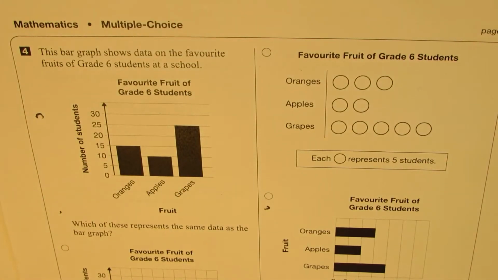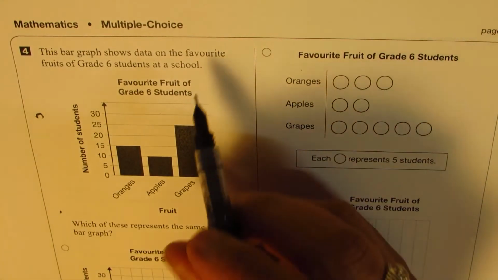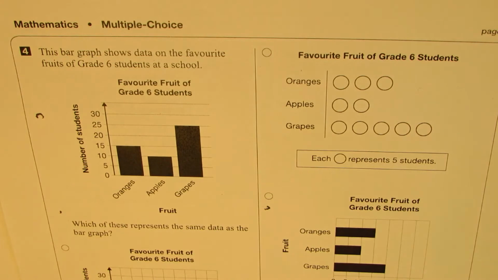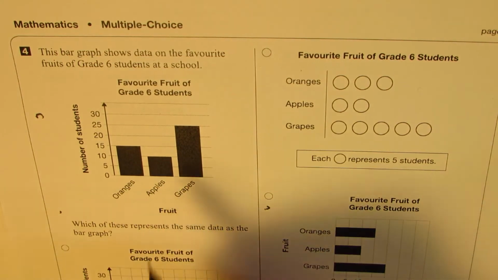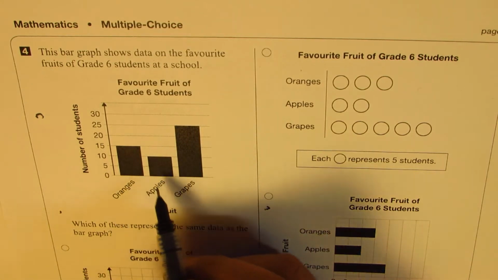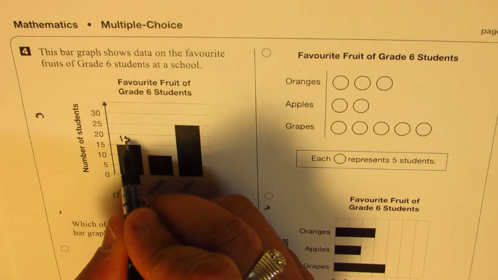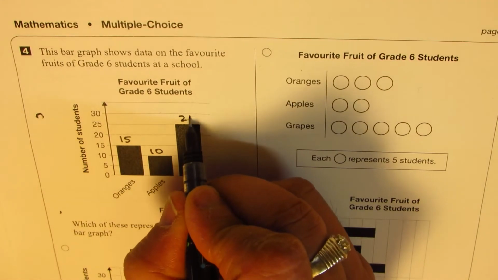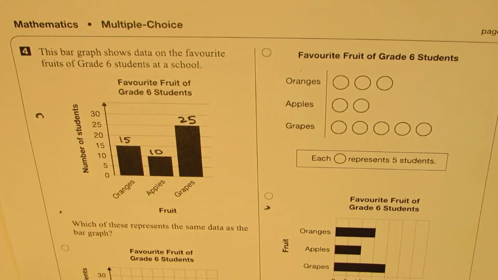Question number 4. This bar graph shows data on the favorite fruits of grade 6 students at school. Orange, apple, grapes, and the numbers are given on the vertical axis. We have to figure out which of these represents the same data as the bar graph, right? In the bar graph, we have how many oranges? We have 15 oranges. Apples are 10, and we have 25 grapes. So we have to figure out which one is showing the same data, right?